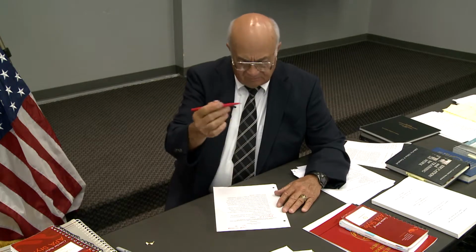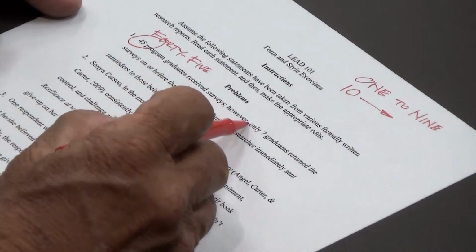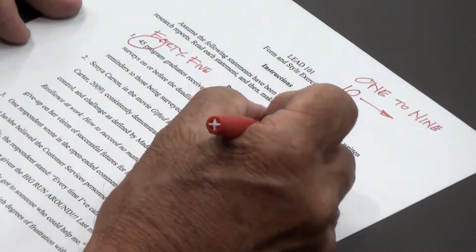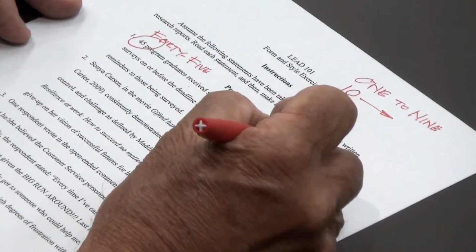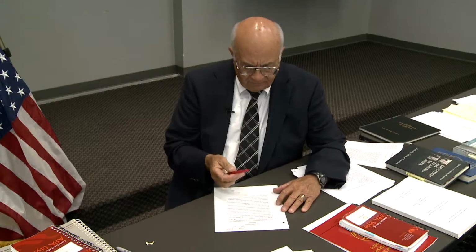All right, so let's continue to look through the sentence. 45 graduates received surveys, however, only 7. So we should have spelled 7 out, S-E-V-E-N. Okay? Unless it's a table. If this refers to a number in a table, you do it whatever way it's put in the table, and usually it's with digits in a table. Okay? All right, let's take a look at another one.